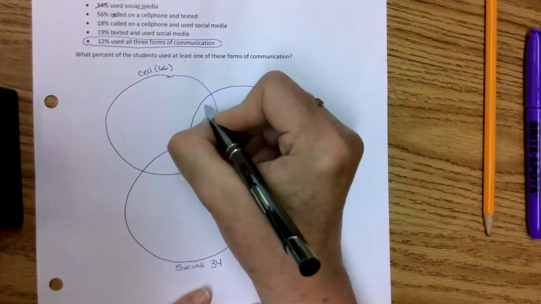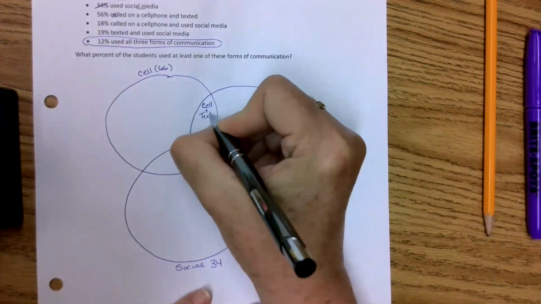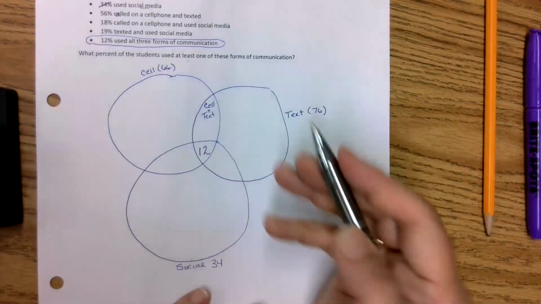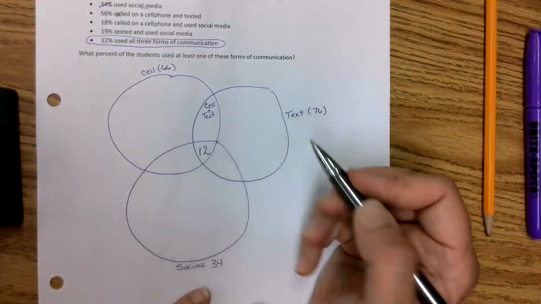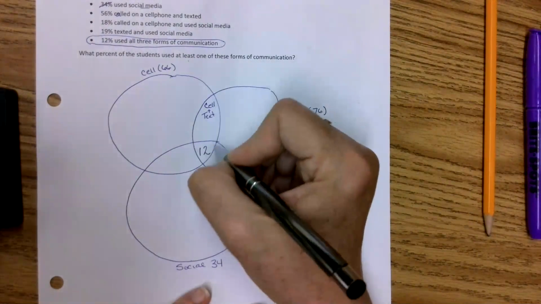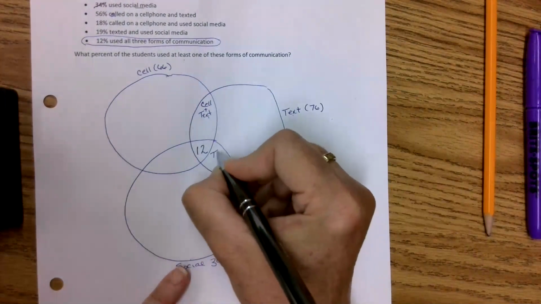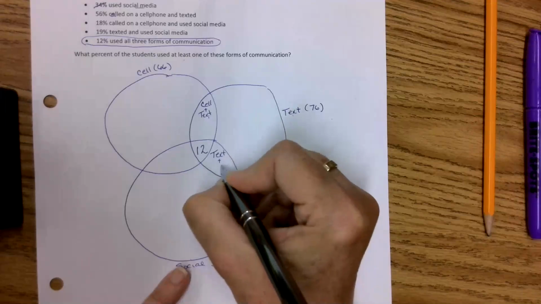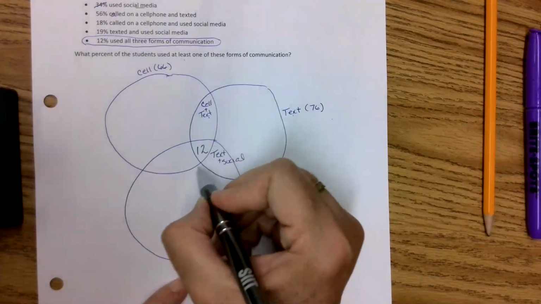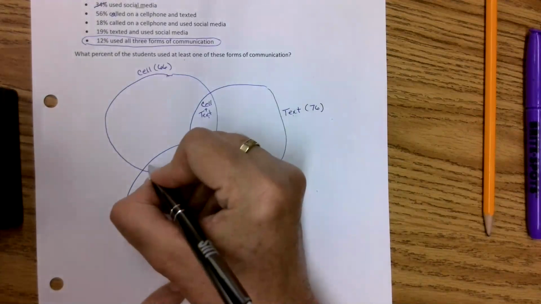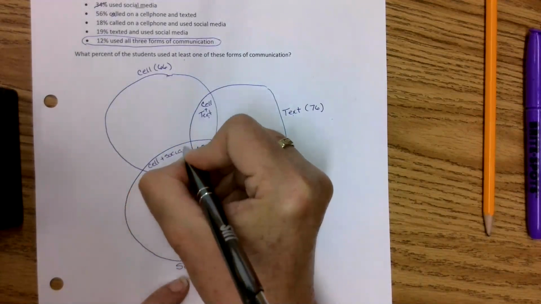I'm just showing what my overlaps are, because otherwise I'm always trying to make sure I've got the right ones. So this thing here is cell and text. This one is going to be text and social. And this one here is going to be cell and social. It's hard to say.